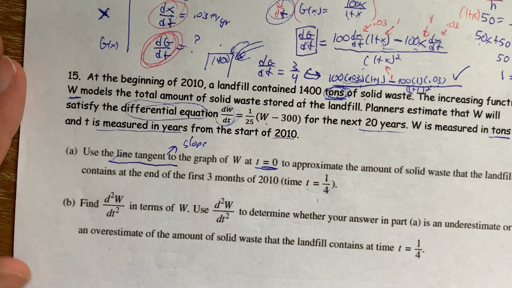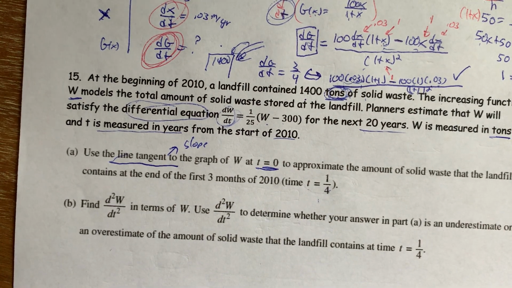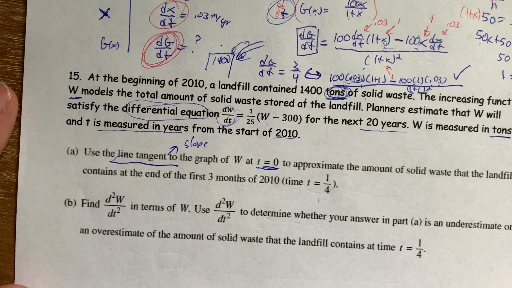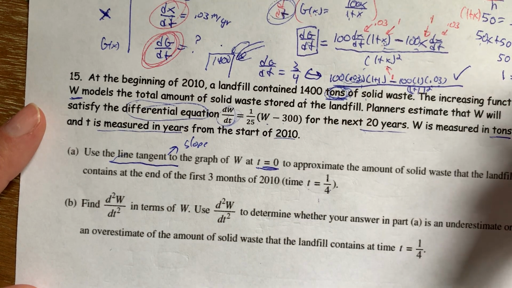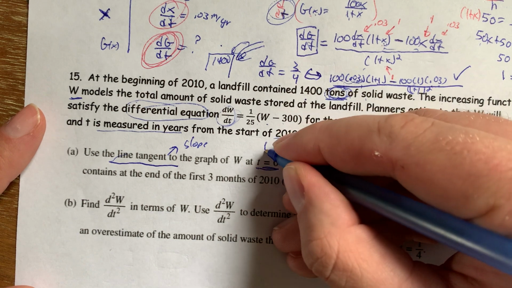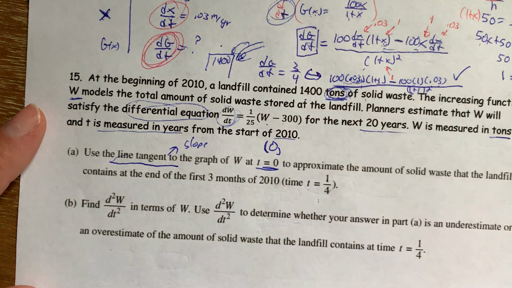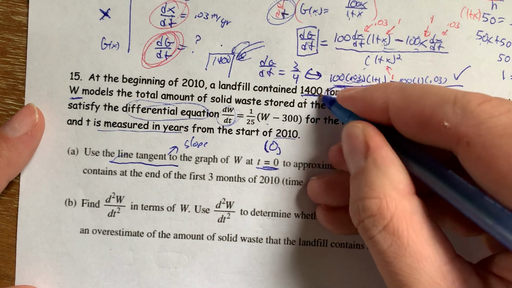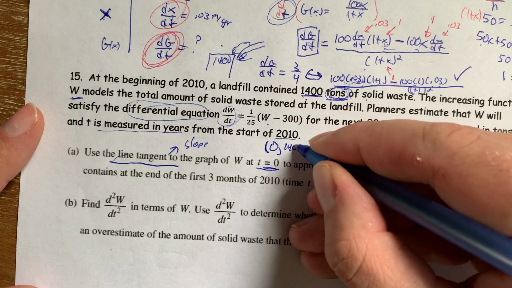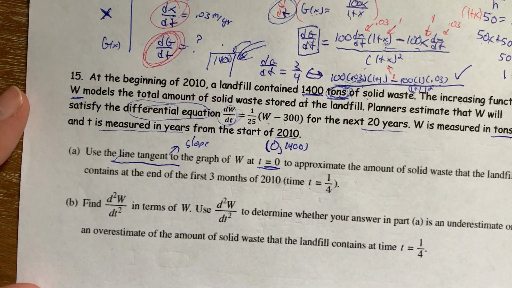It's at time equals 0. Time equals 0 means no time has passed since 2010. And so what is the point? Well, the point is going to be 0, so no time has passed. How much waste is there at time equals 0? Well, it says it started with 1,400. So the point is (0, 1,400).